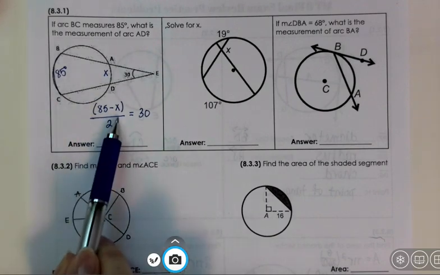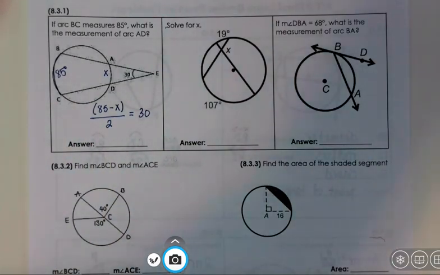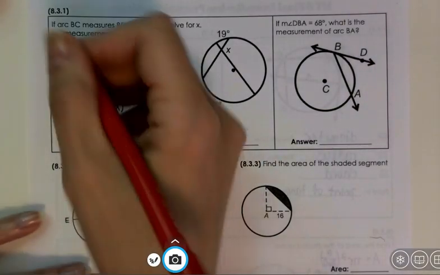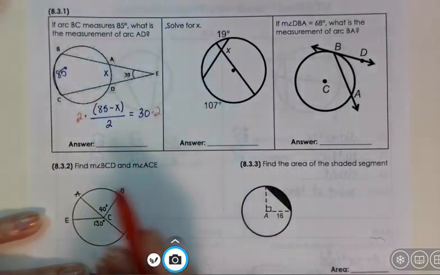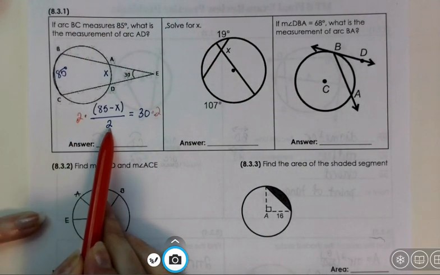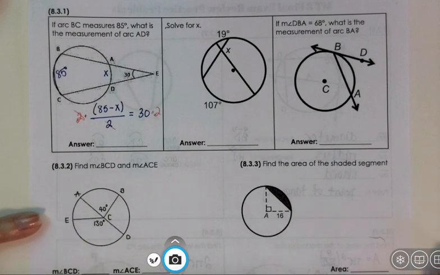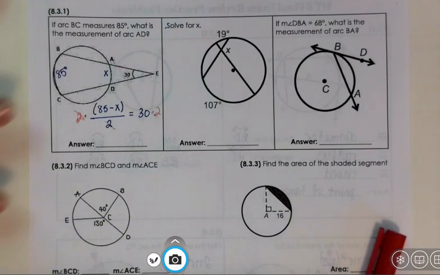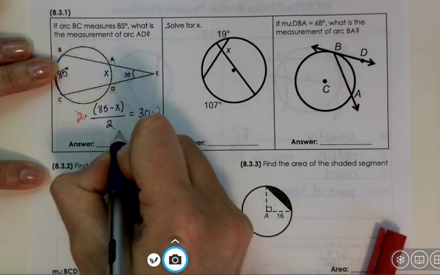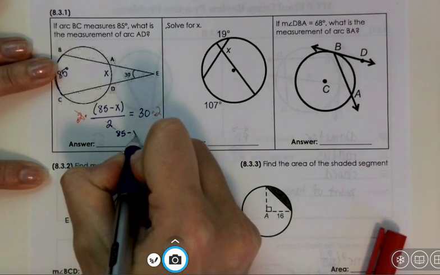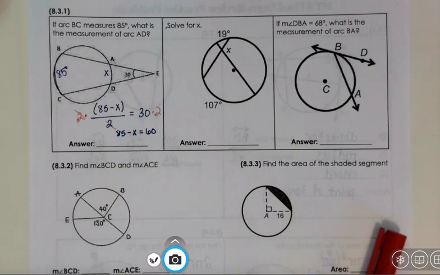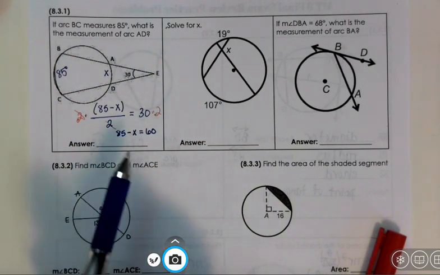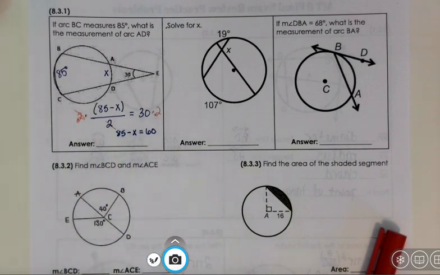If all of this is being divided by 2, to undo that division, I can multiply by 2 on both sides. Then this 2 and this 2 will cancel each other out. I ran out of space, so I'm going to try to write a little bit smaller. So I have 85 minus x equals 30 times 2, which is 60. I'm going to subtract 85 from both sides.